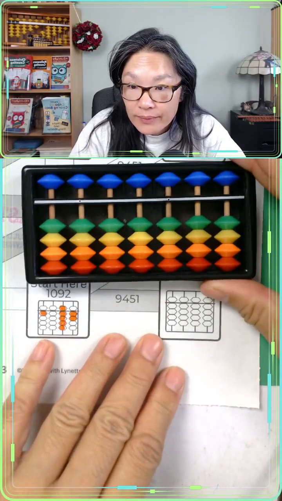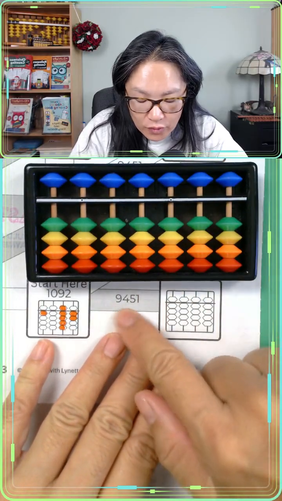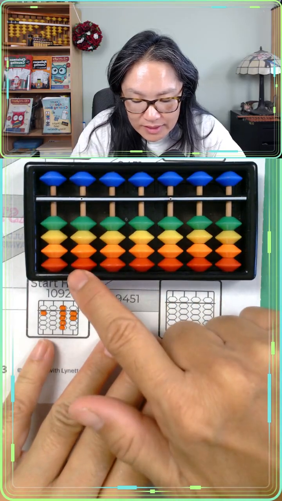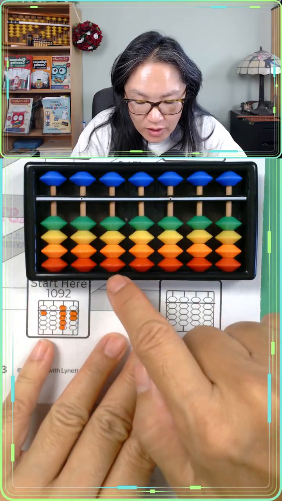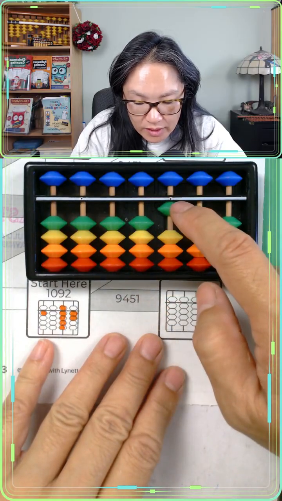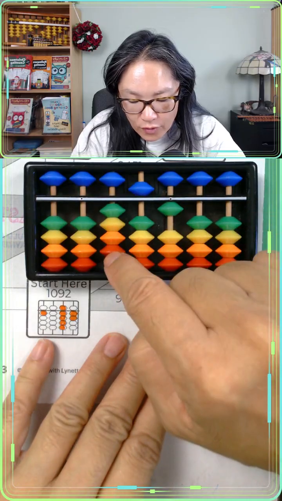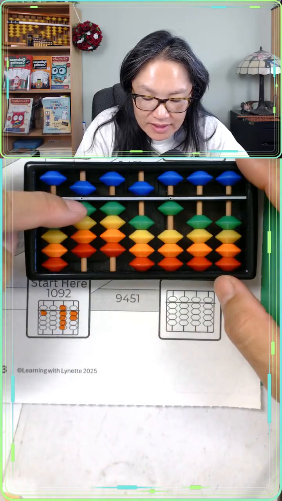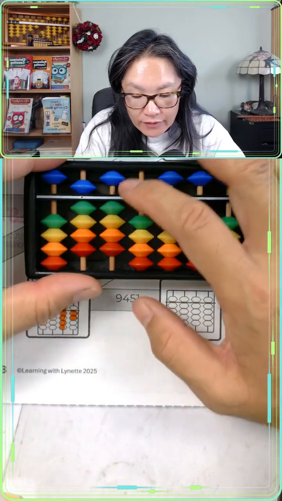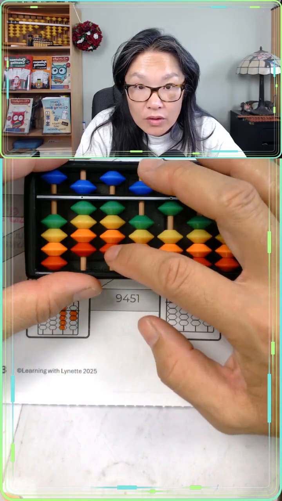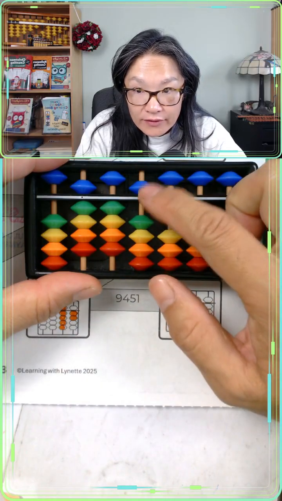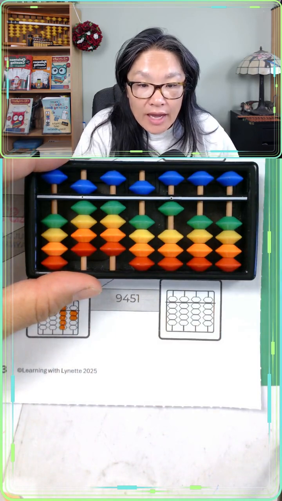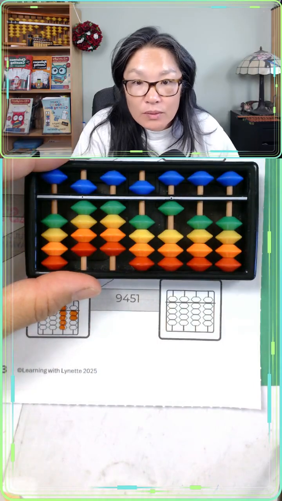Oh, that's not right. There we go. So because we're having 4 digits here, we're going to use 4 digits on the abacus. So we have 9,451. So we'll do 1, 5, 4, 9. So we have 9,000. 5, 6, 7, 8, 9. We have 4, 1, 2, 3, 4, and 5. This is 5. The top bead is always a value of 5. Then we have 1. That's what 1 looks like.